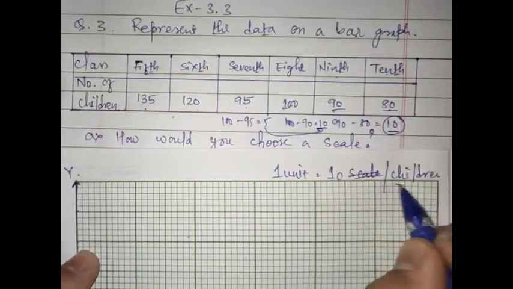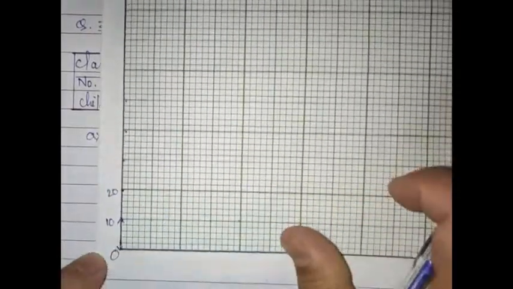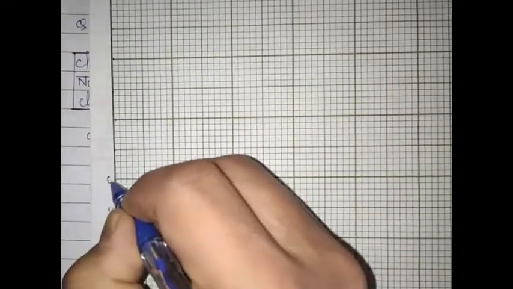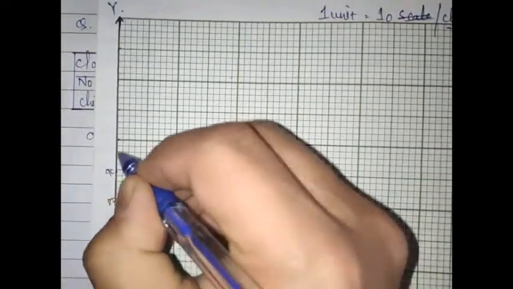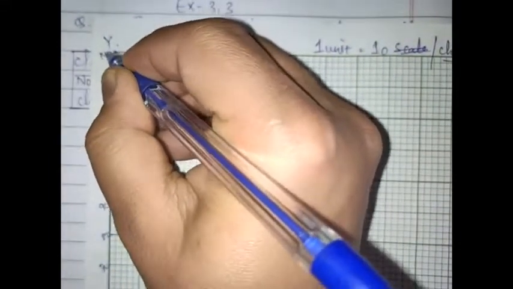Instead of writing the scale, you write 10 children in 1 unit. From here to here, this is 1 unit. In this unit we are going to take 10 children: 10, 20, 30, 40, 50, 60, 70, 80, 90, 100, 110, 120, 130, then 140, right?